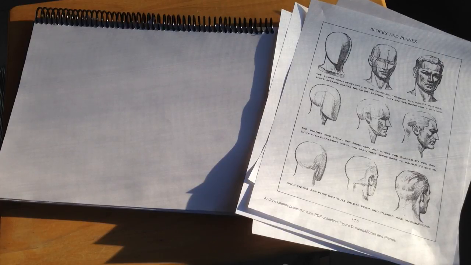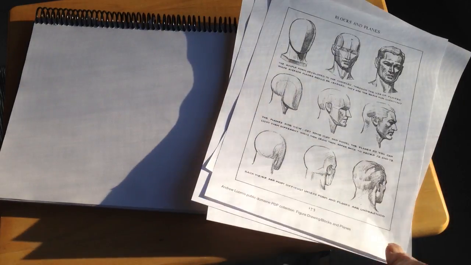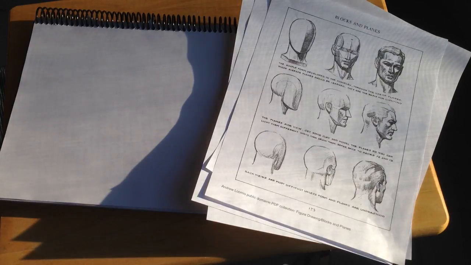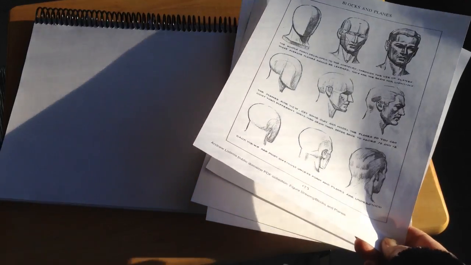I'm using here as reference some free PDFs from the internet. They're public domain, and they are done by Andrew Loomis, L-O-O-M-I-S, who was a wonderful illustrator in the 50s and went on to do some manuals that are just very helpful, very instructive. And so we're going to use those today.